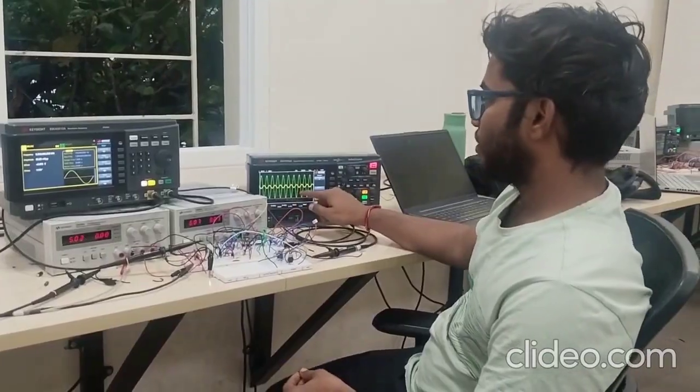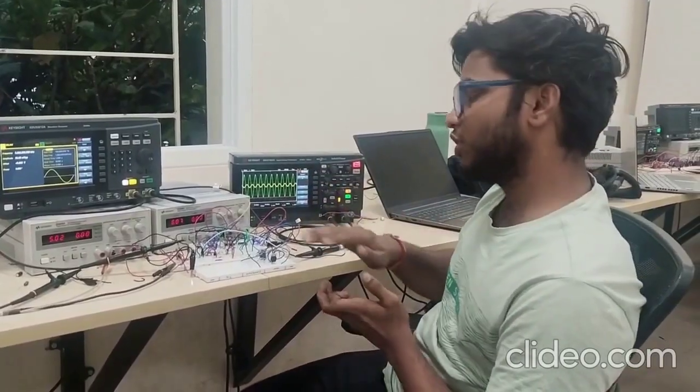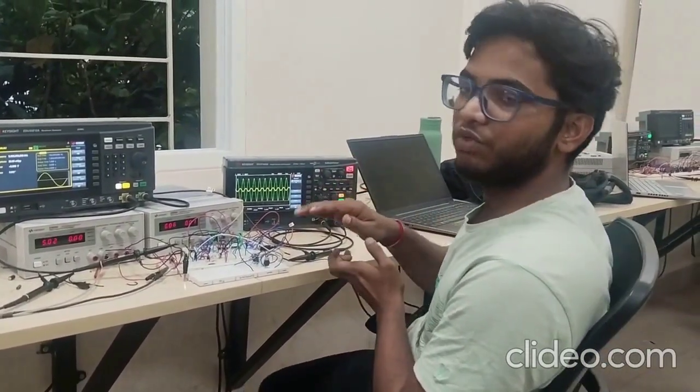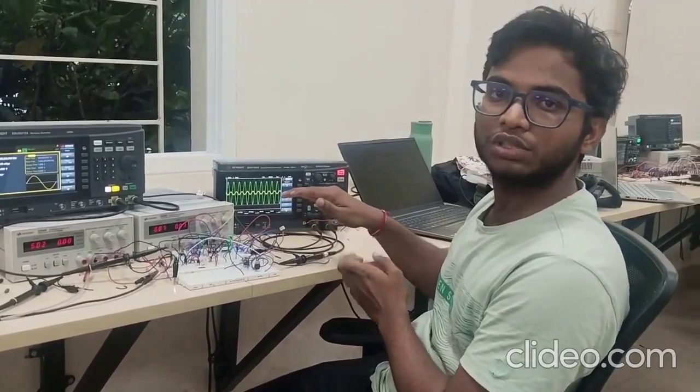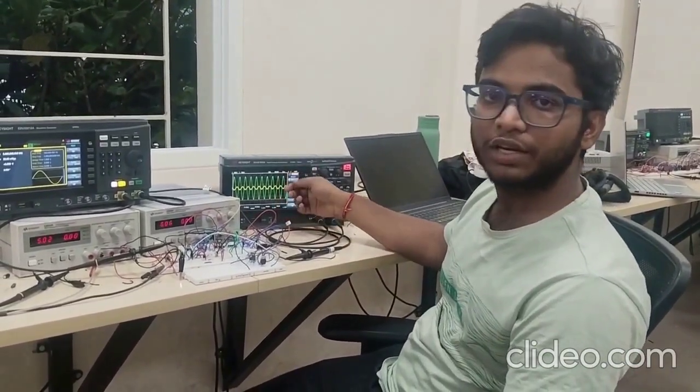the gain stage. And we are biasing it to 3 volts because the triangular wave we are generating is biased to 3 volts. So we are biasing it to 3 volts by using a resistor divider.